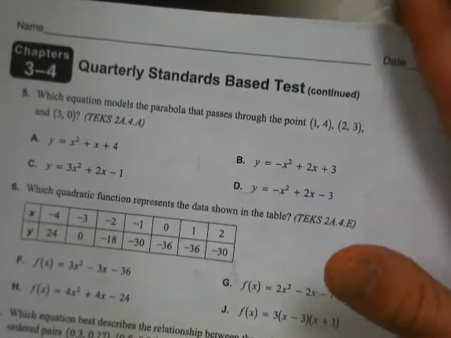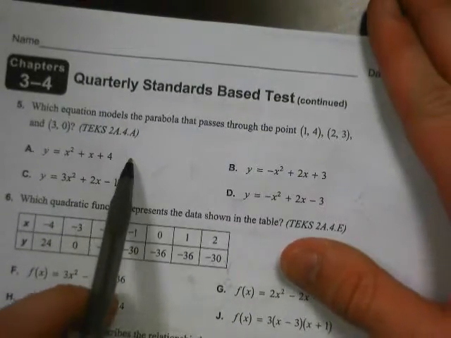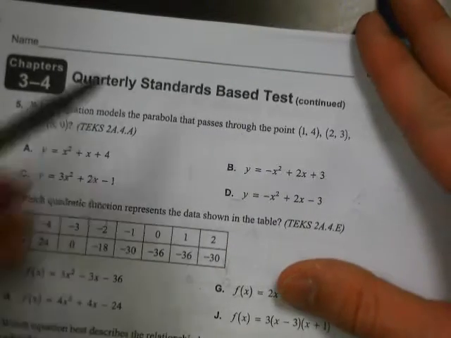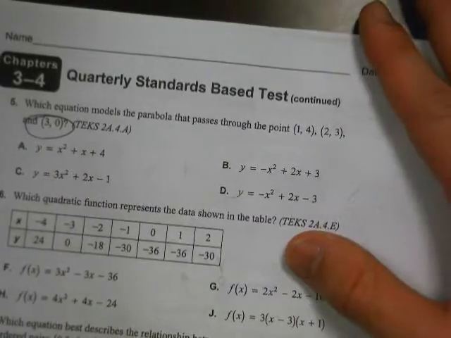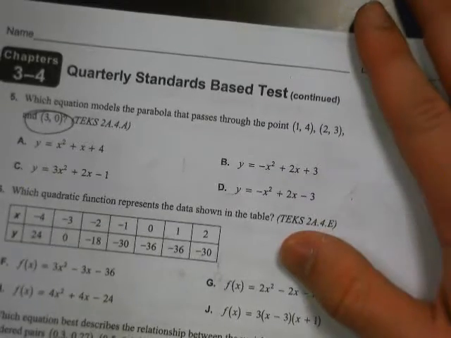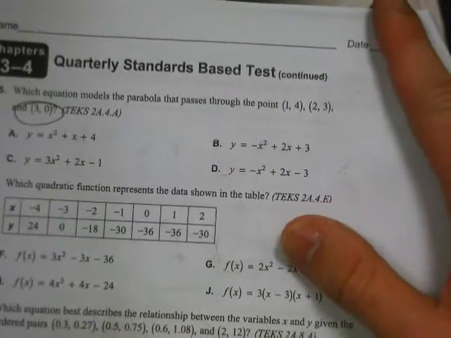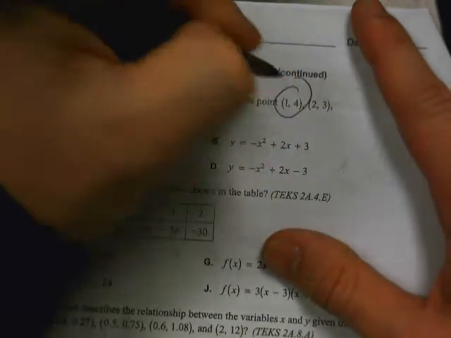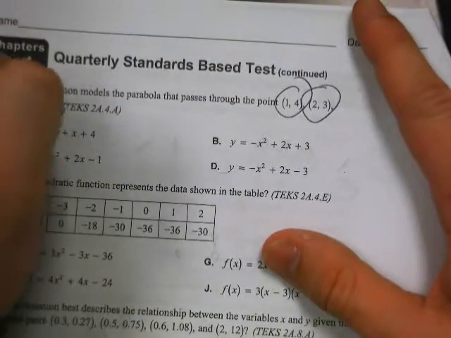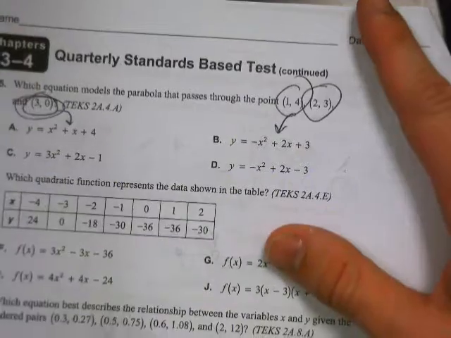Alright, number 5 is asking us this question: which equation models the parabola that passes through all of these points? They gave us an intercept here, which could be helpful if we knew the right equation template. And another strategy here would be to take these coordinate points and to substitute them into these equations.